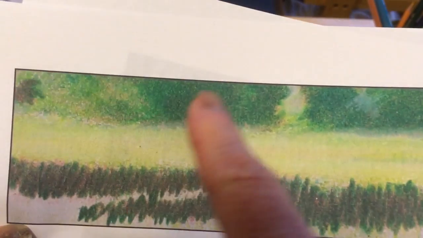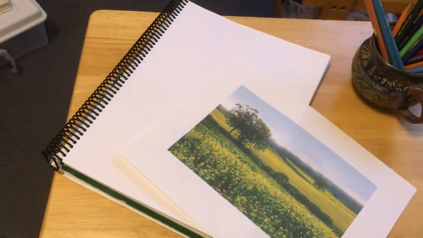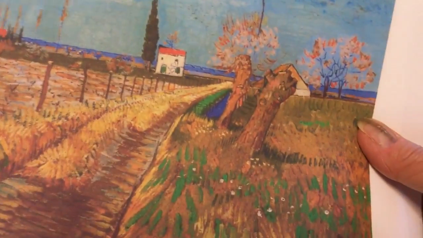Now this is called an underpainting, but I actually like it. I think it functions fine as a drawing on its own. This is colored pencil. You can see how softly the person put down the colored pencil, probably went very slowly to get this nice even tone, and then in the front went in a vertical direction to get that nice texture. Of course, Van Gogh did that as well.